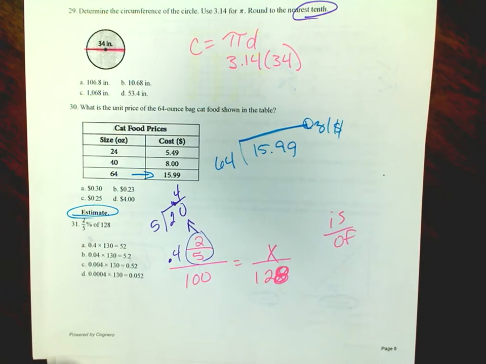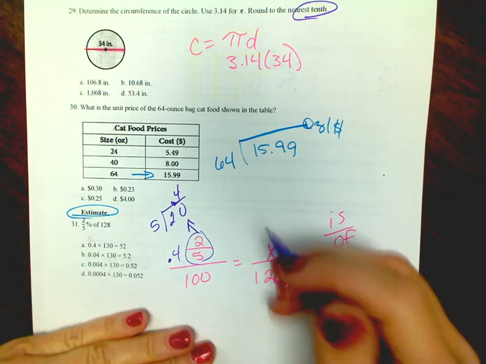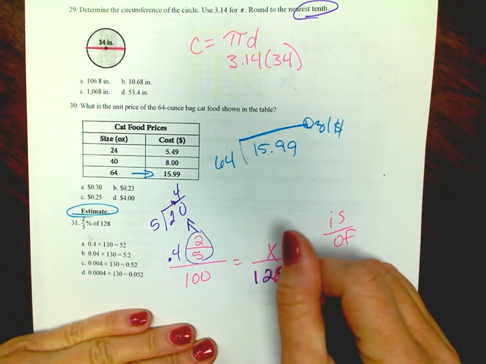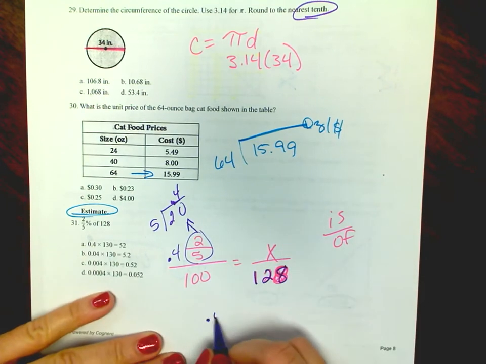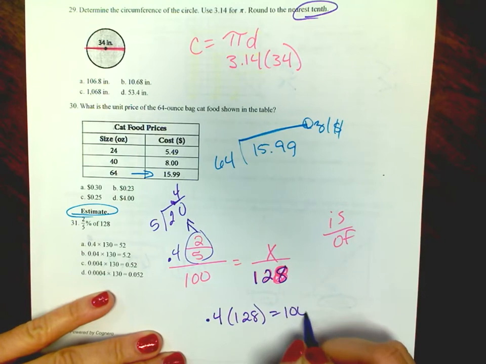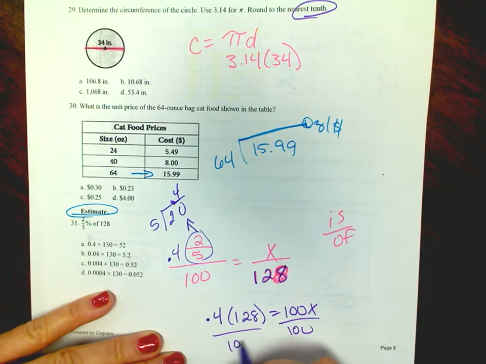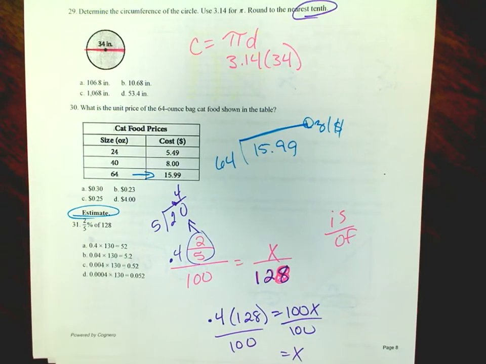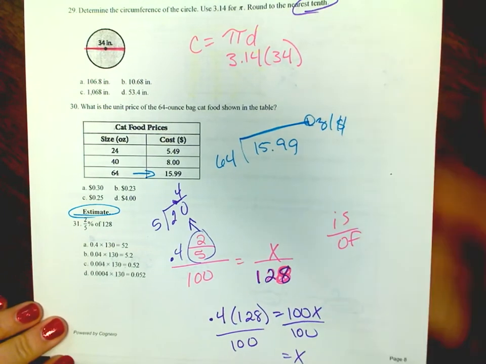And then solve for x. Remember this was 128. So 0.4 times 128 equals 100x. Then when you find your answer here, divide by 100. Oops. Guess you didn't have to work it out, did you? Okay.